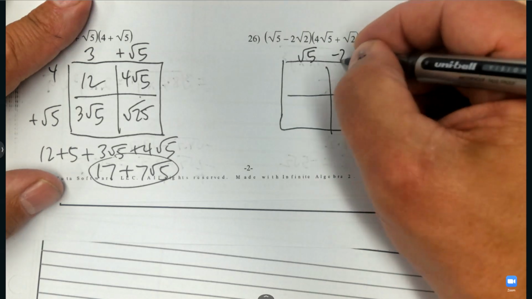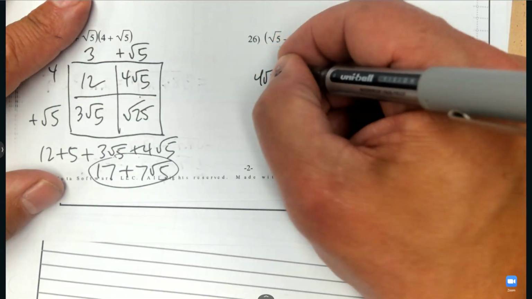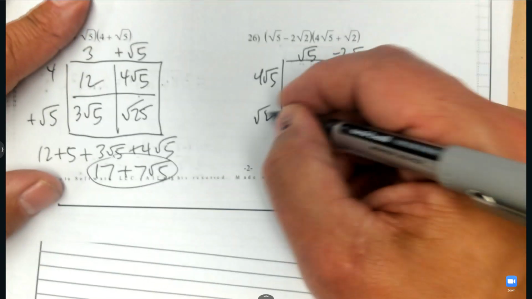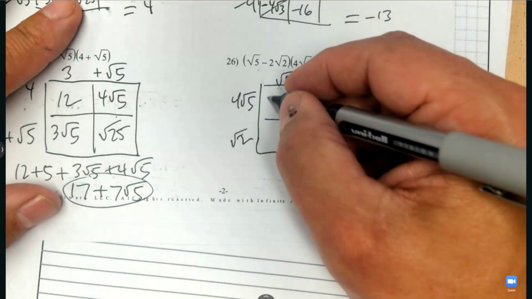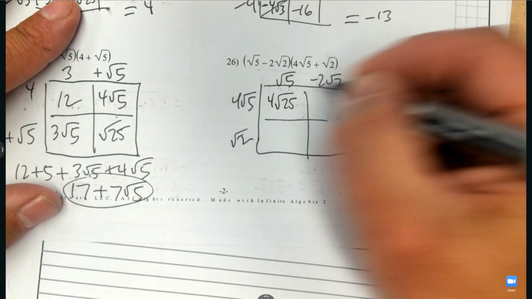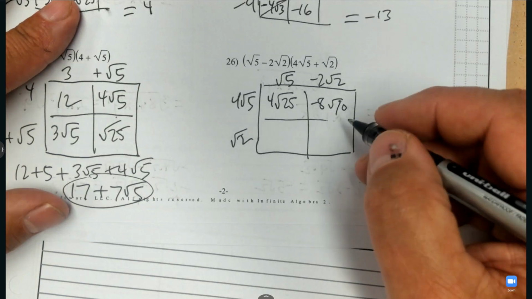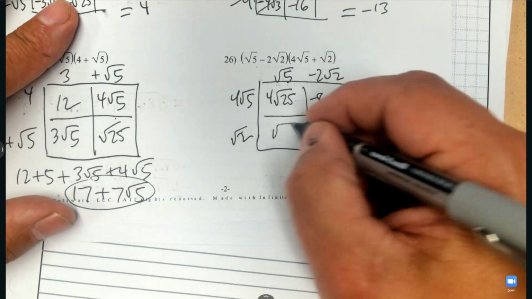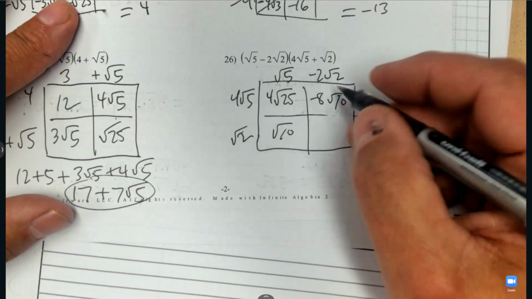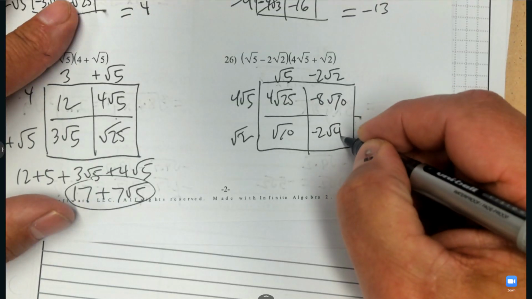A lot of roots here, but we'll get through it together. So I'm going to multiply this together. This is 4 and the square root of 25. We'll simplify that soon enough. That's square root of 10. This is the square root of 10. And this is the square root of 4.